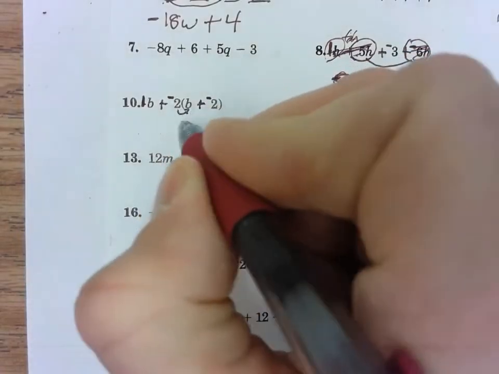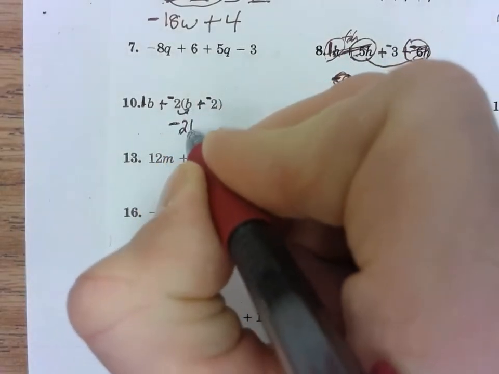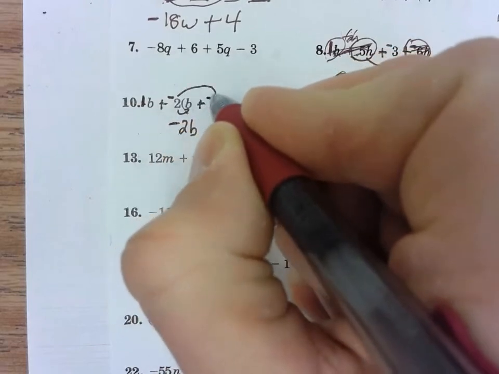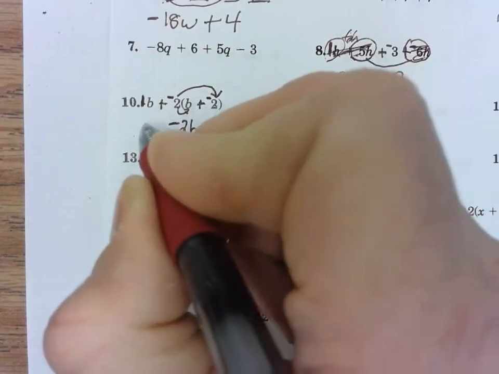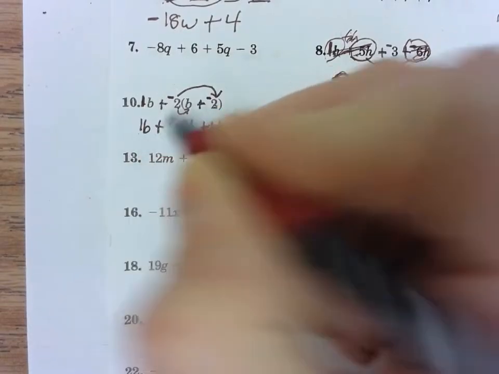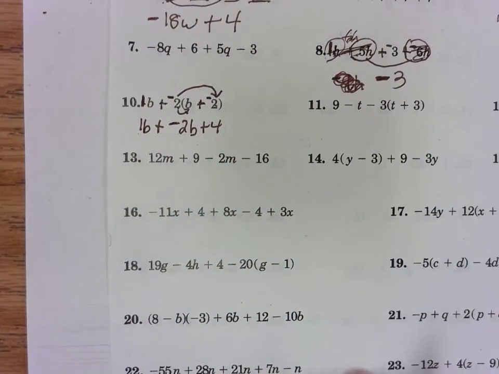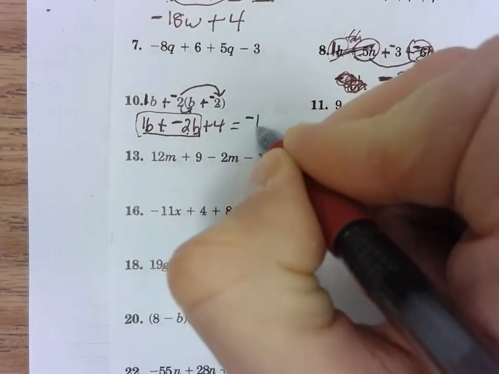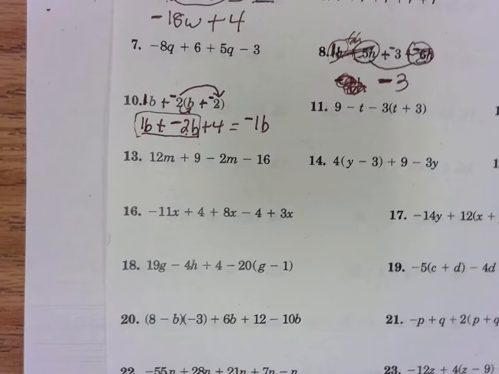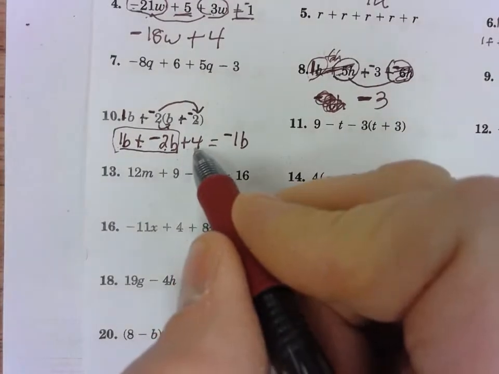Negative 2 times b is negative 2b. Negative 2 times negative 2, a negative times a negative is a positive. So I now have 1b plus negative 2b plus 4. So I'm just going to put my b's together. 1b plus negative 2b is negative 1b, and then the only constant I have left is plus 4.